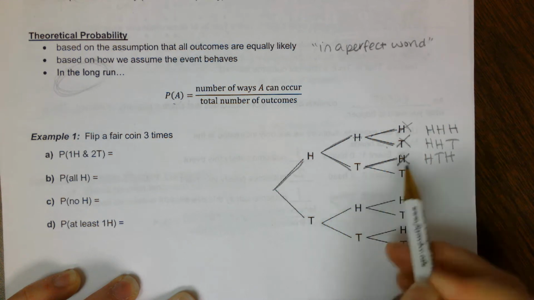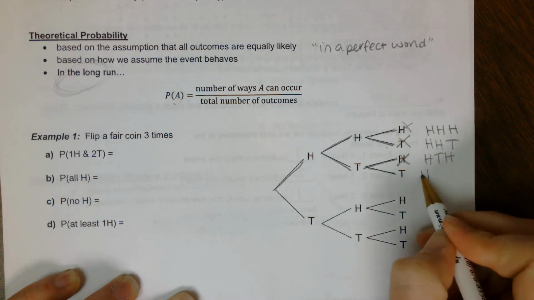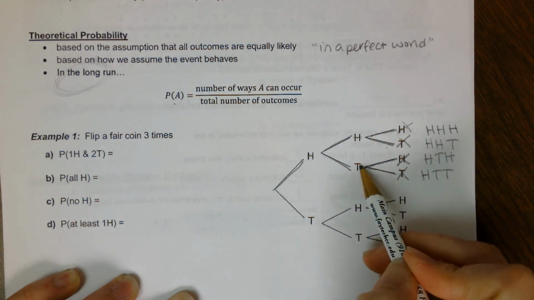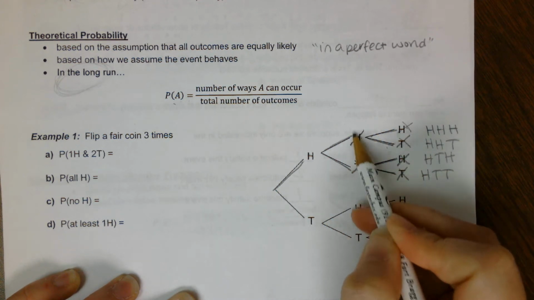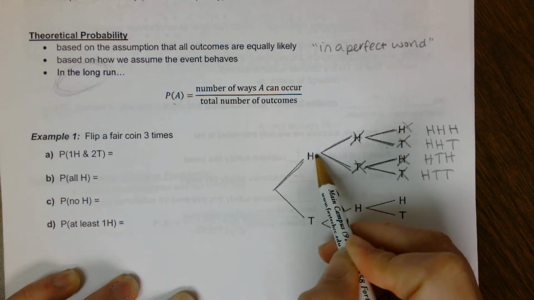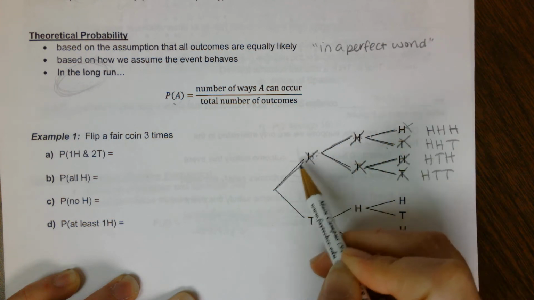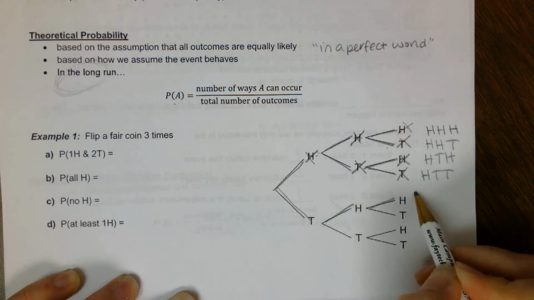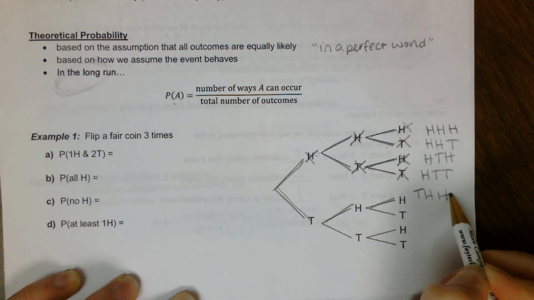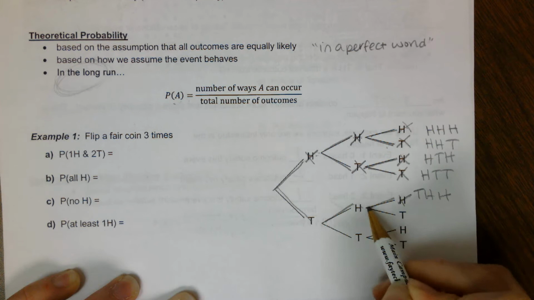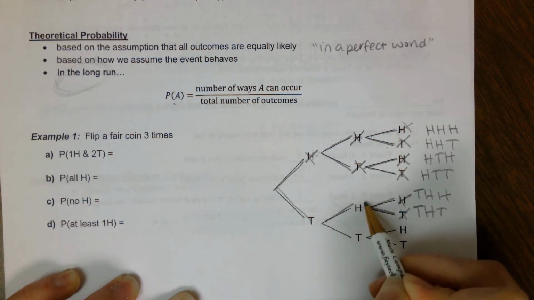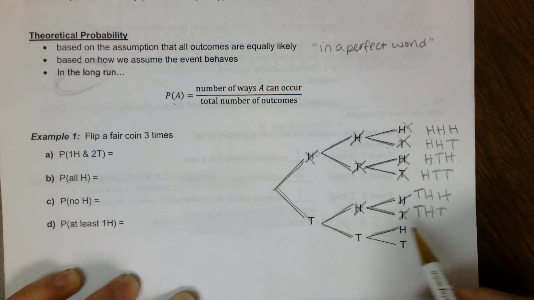Go back to the T, continue on to this one. Now this one's done. Now this T can't go anymore, this H can't go anymore, so go back to this H, can't go anymore. So go back and continue on to this T, keep going until I can't go anymore. T, H, H. Back to H, continue on to T. Now this H can't go anymore, back to the T, keep going.